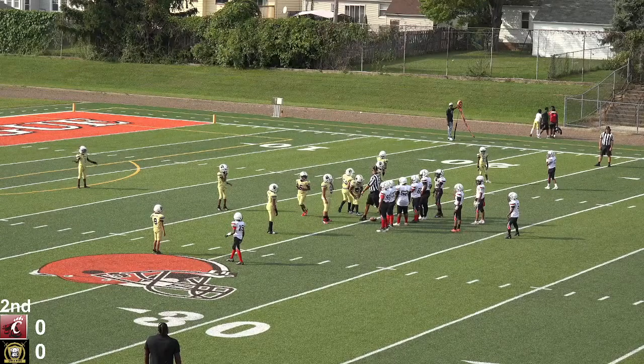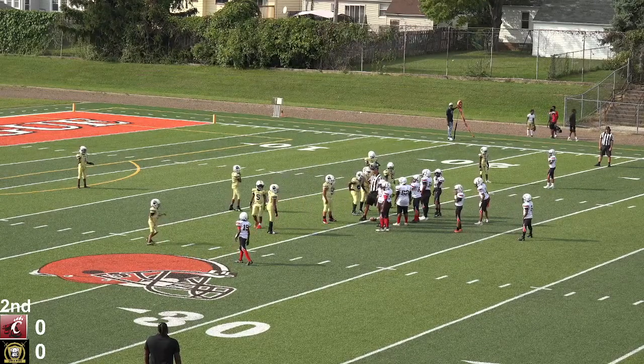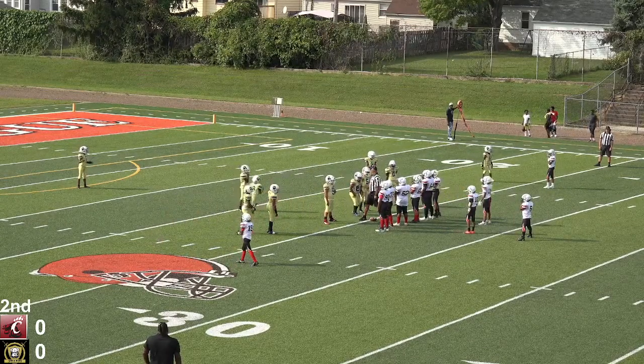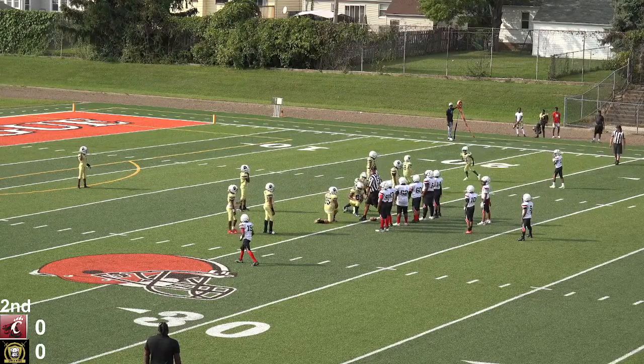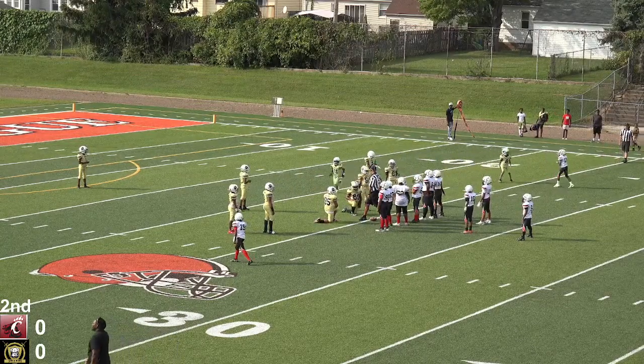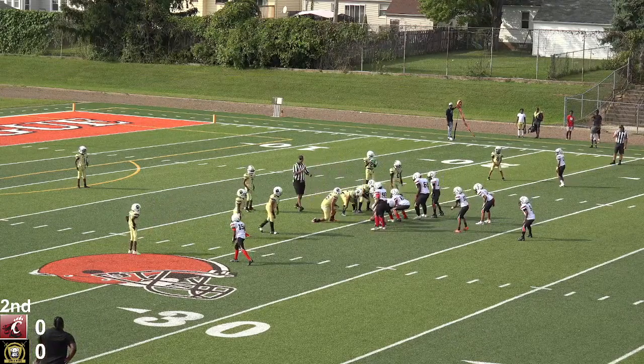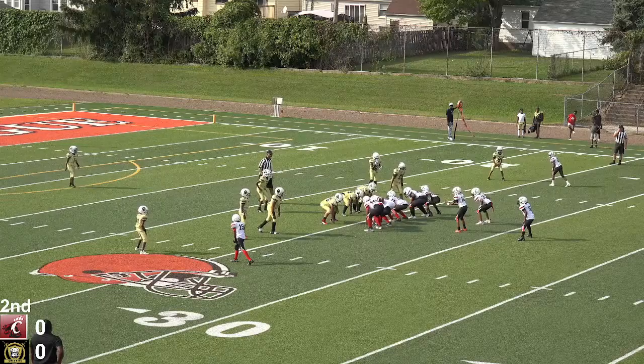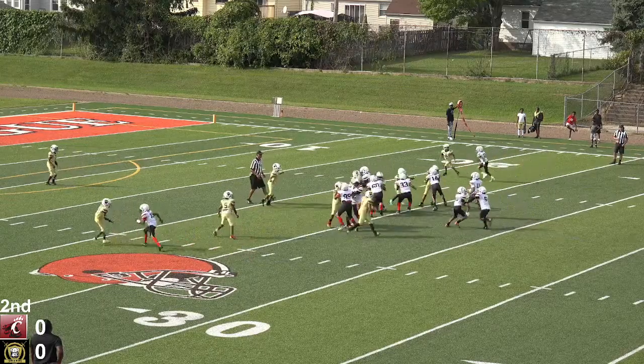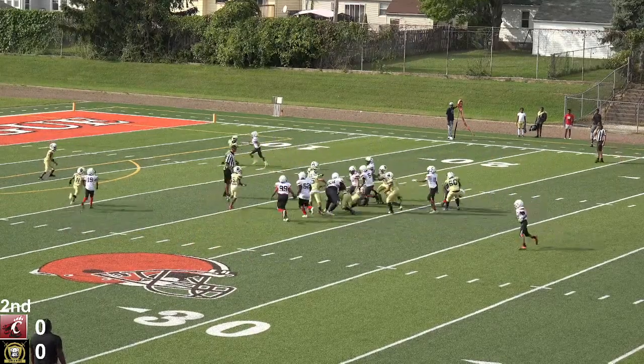So Bearcats take over, 1st and 10 after the punt. This is number 10, Lawrence Wright. Wright takes it and hands off to number 5.